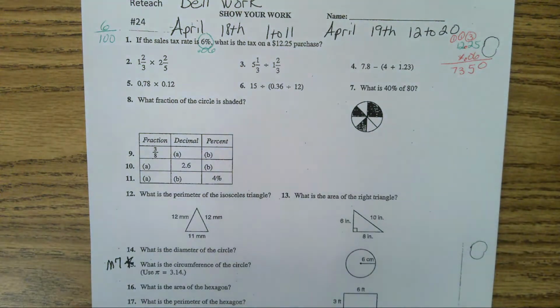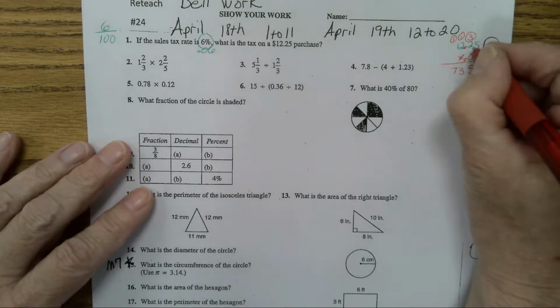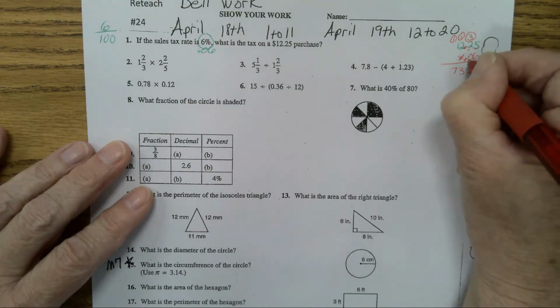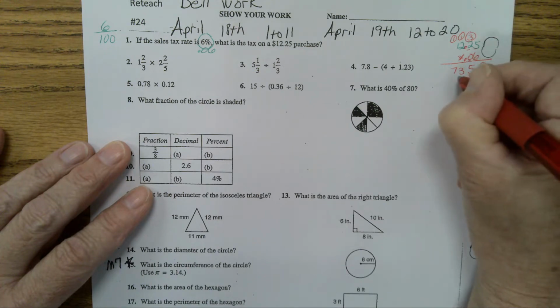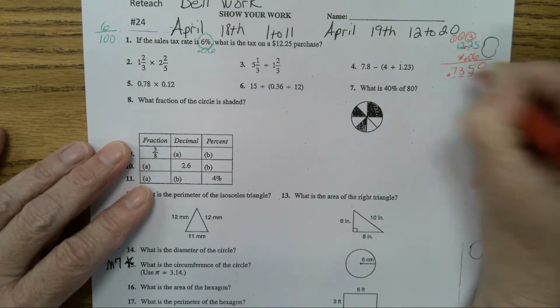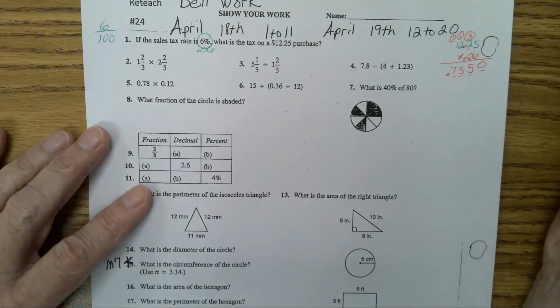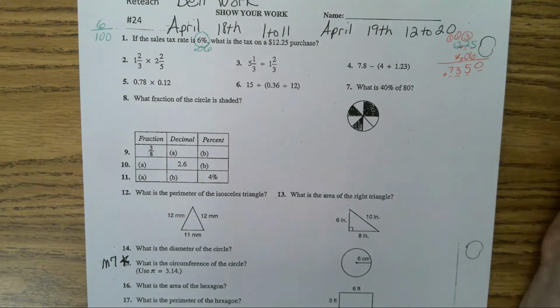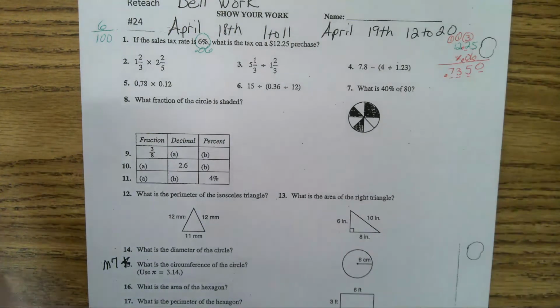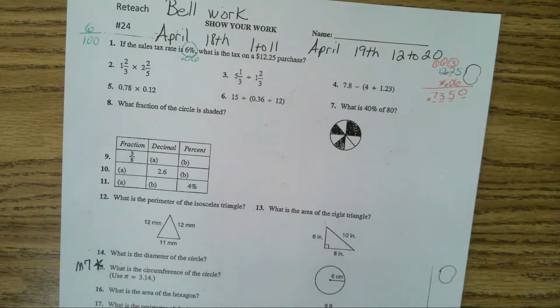Now, how many numbers are behind the decimal point? 4. 1, 2, 3, 4. So you start at the back. 1, 2, 3, 4. You put your decimal point in. Now, we don't have 735 thousandths in money. What would that be when you round it to the hundredths place, to where the pennies are? How much money is this, Owen?